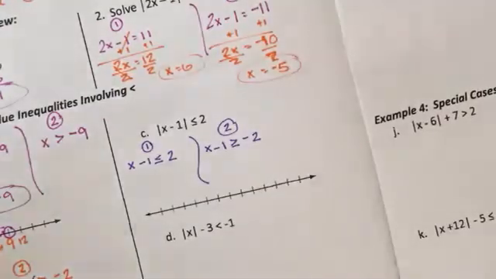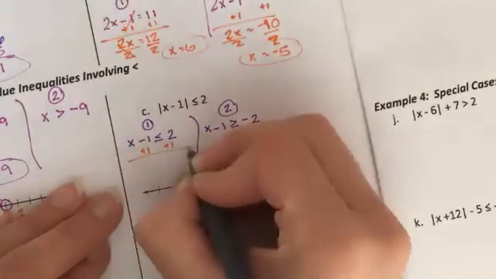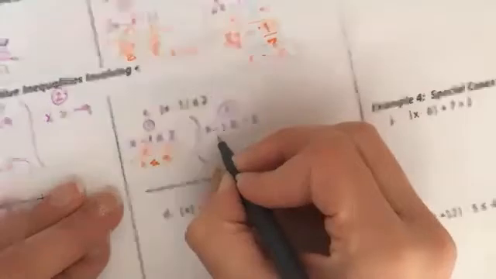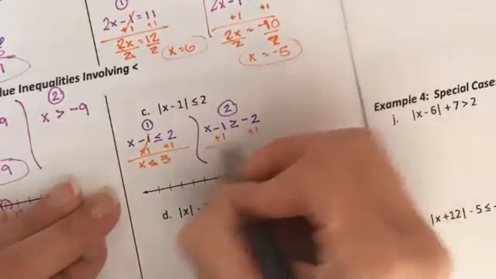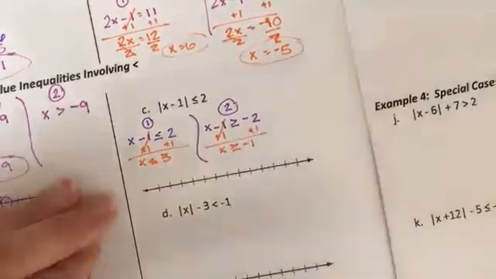And then I need to solve. Add 1 on this side, add 1 on that side. X is less than or equal to 3. Add 1. X is greater than or equal to -1.